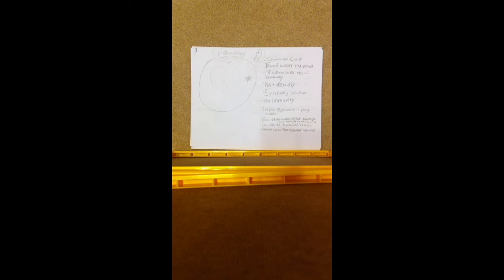Epidemiology. The common cold is found all across the planet. There are about 18 billion cases of it annually. It isn't a deadly virus, but it is extremely virulent and spreads quickly and effectively. There's no immunity to the adenovirus due to its extremely high rate of mutation. The largest reservoirs of the virus are in small children.